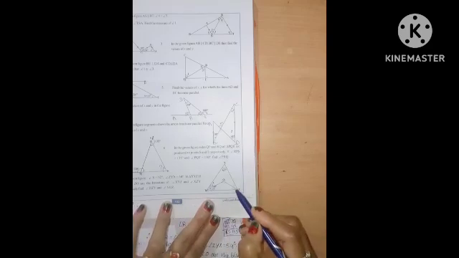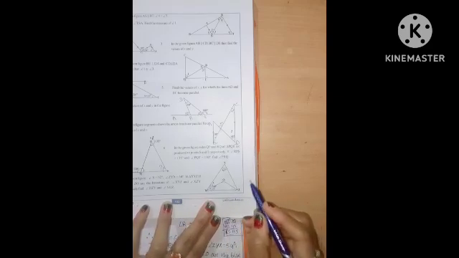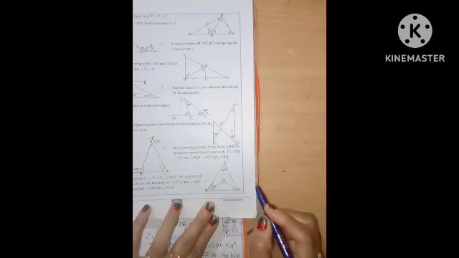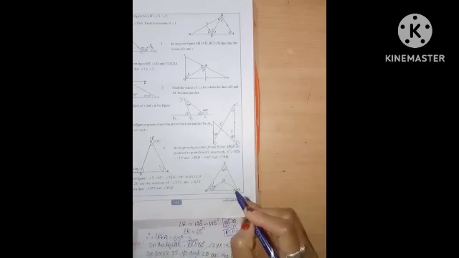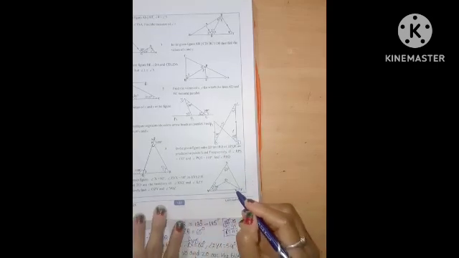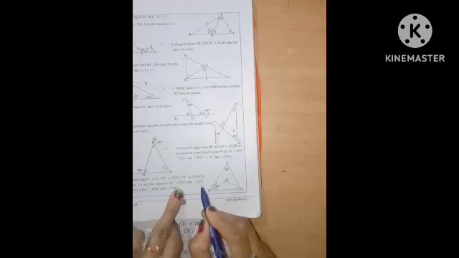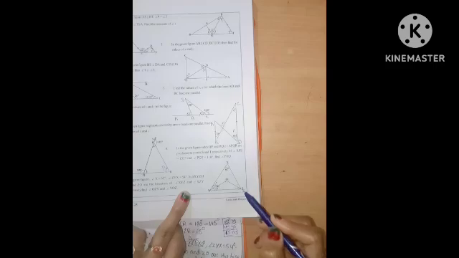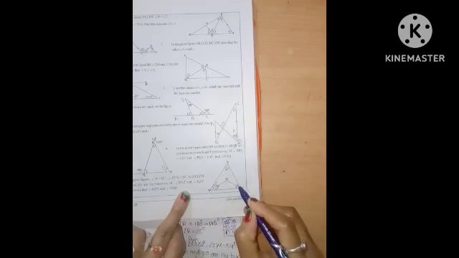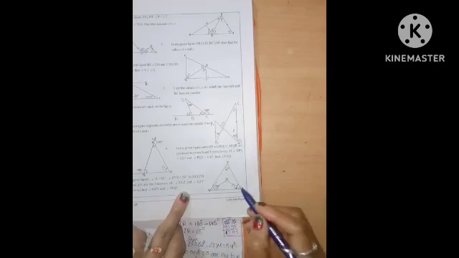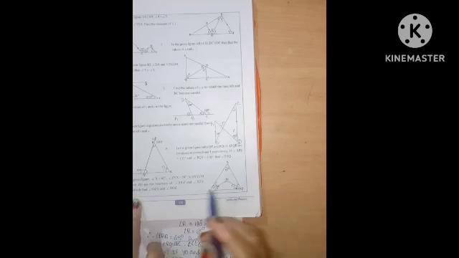But you don't know this Z angle. ZO is also a bisector, so how do we calculate this angle? We have to calculate angles XYZ and XZY.